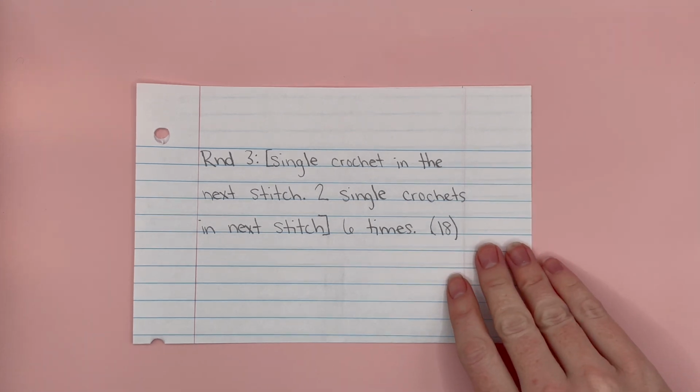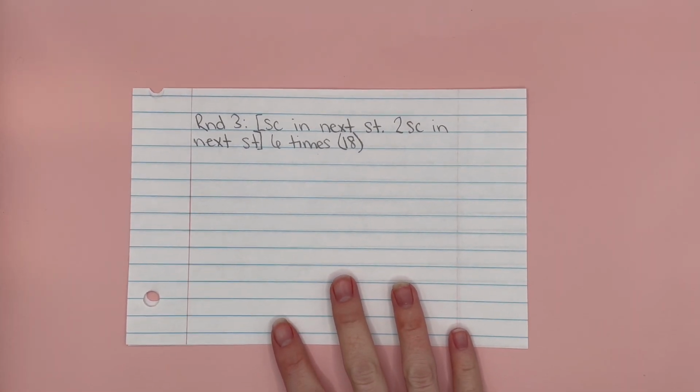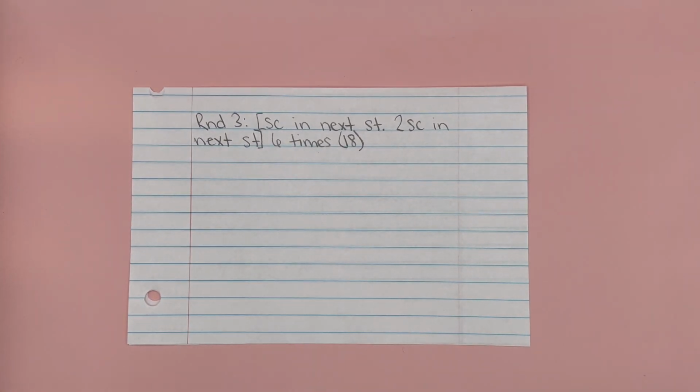Here we have the same instructions, but using abbreviations for the stitches. SC meaning single crochet and ST meaning stitch. It is very common to have abbreviations used in patterns. At the very beginning of your pattern, you will usually see a key or a legend to tell you what exactly the abbreviations stand for.